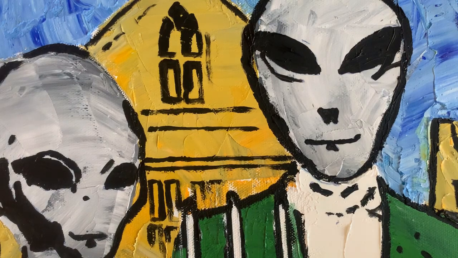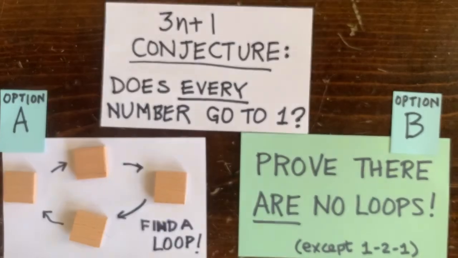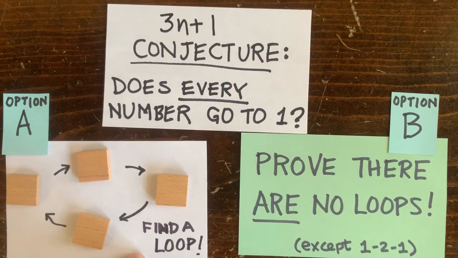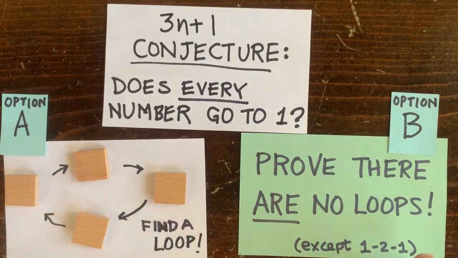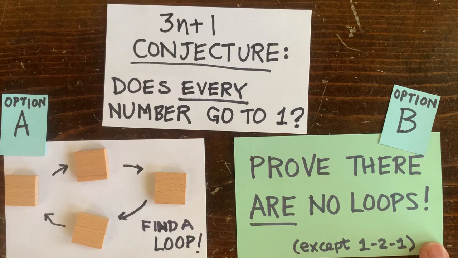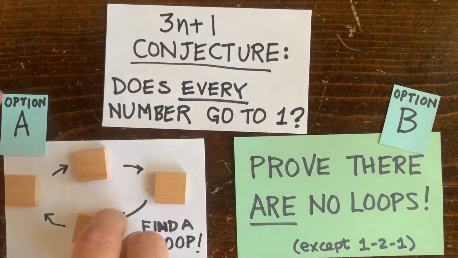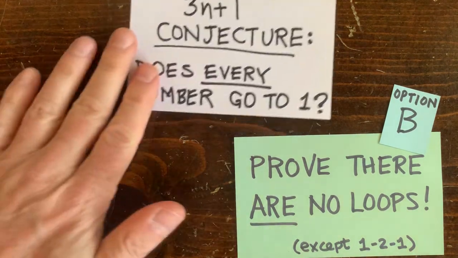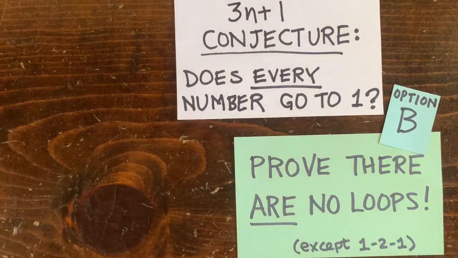Welcome back to the 3n+1 conjecture. So far, we've been looking for a loop to disprove the 3n+1 conjecture that all numbers go to 1. Now we're going to shift to proving that there are no 3n+1 loops, except for 1, 2, 1. We're going to start by trying to show that no circuit loops exist.